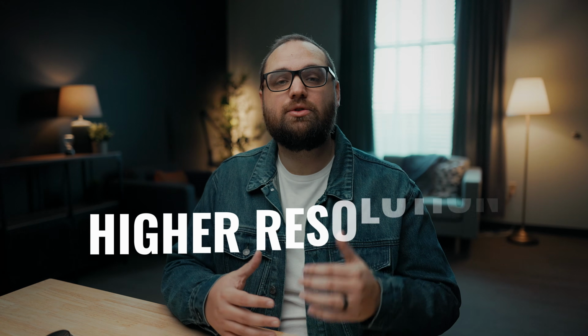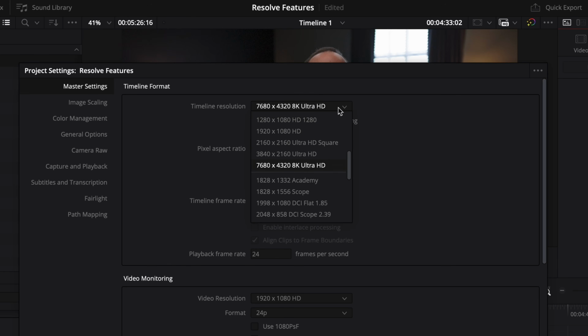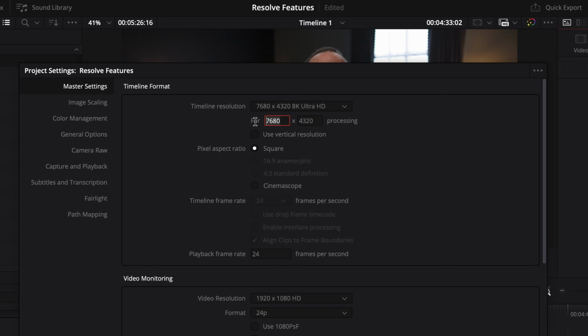Studio gives you massive headroom, up to 32K resolution and 120 frames per second. Let's be real, most of us don't need that for YouTube. But if you're doing slow motion, oversized footage for crops, or future-proofing your work, it's a nice bonus. Great for short films, client work, or B-roll you might use for years.